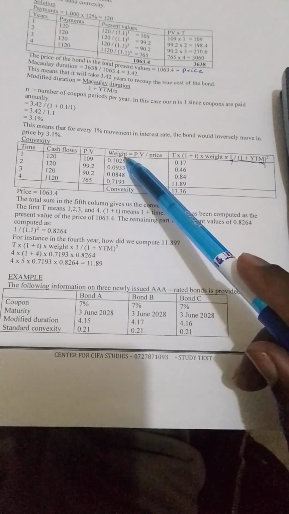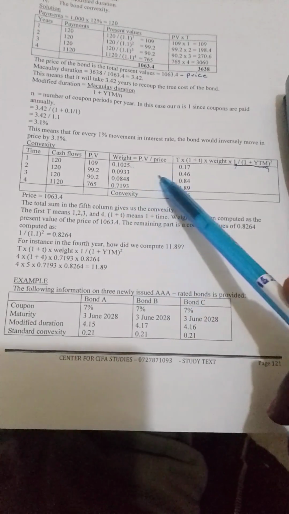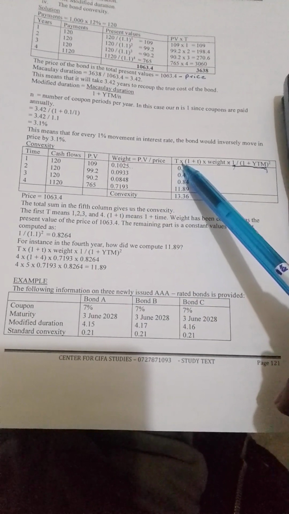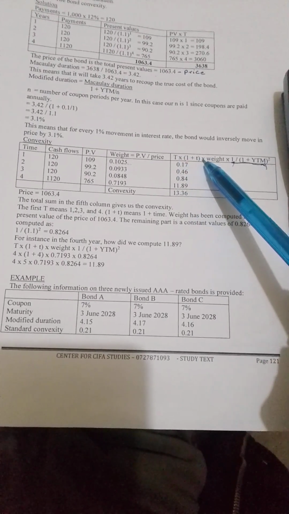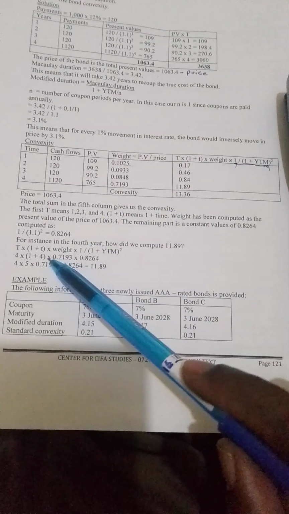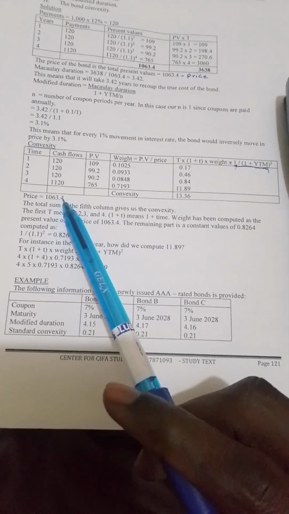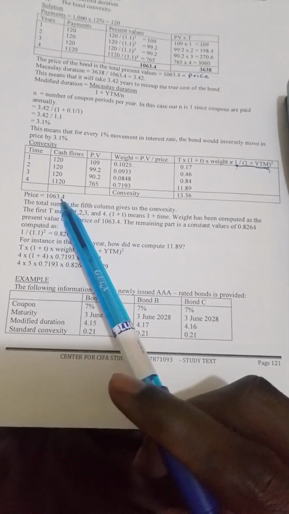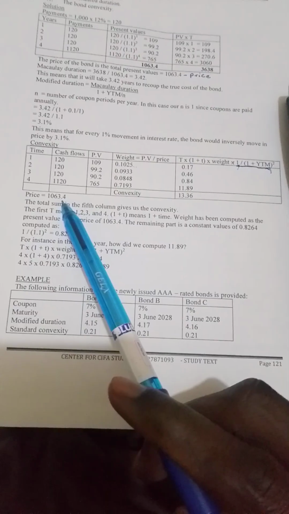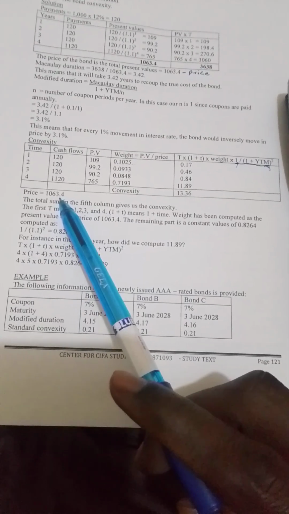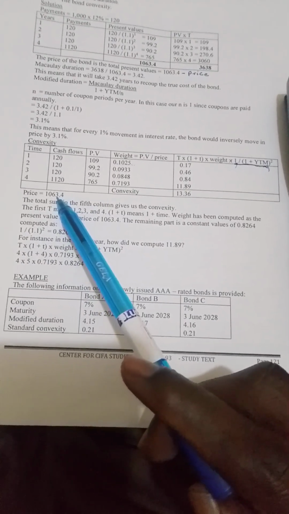The numbers are here. T, I'll show you what is T and then what is 1 plus T. We have just illustrated here. It's not complicated. Now the price of the bond, remember we have said, is 1063.4.